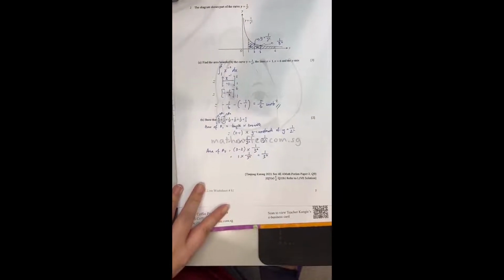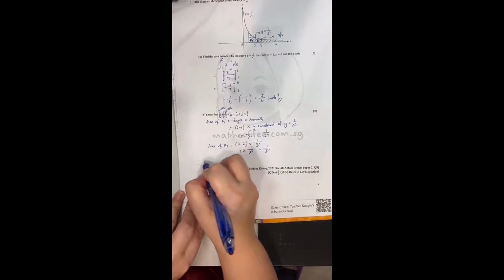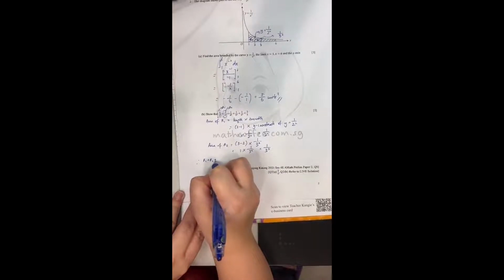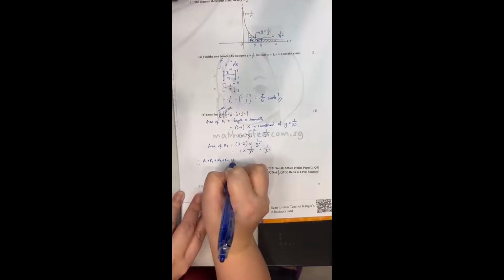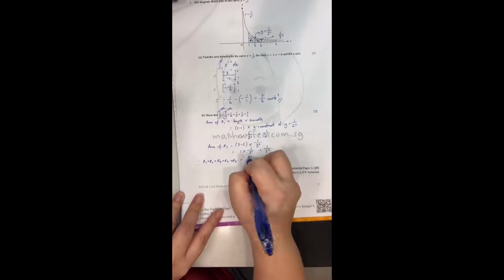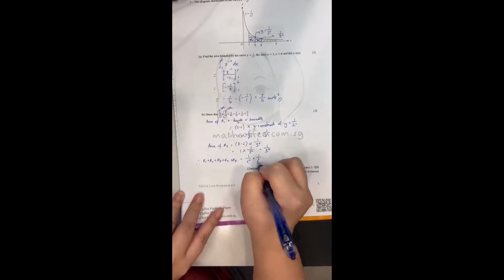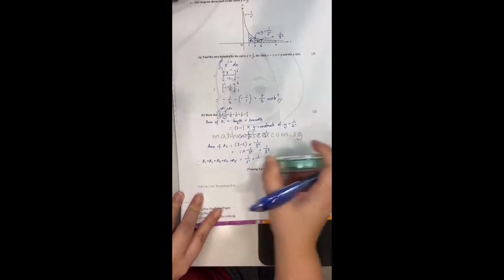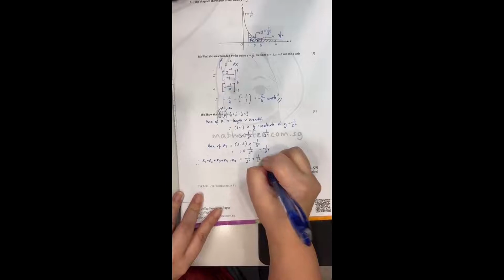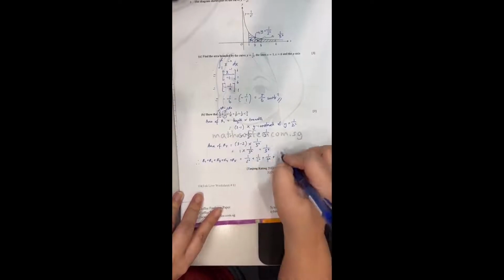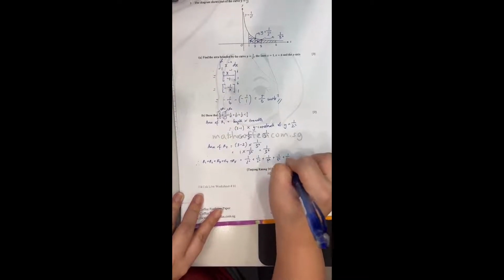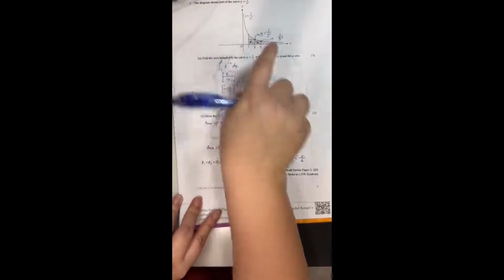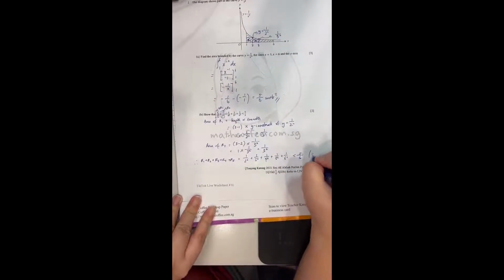Understand? So therefore we will know that R1 plus R2 plus R3 plus R4 plus R5 is equal to 1 over 2 squared, 1 over 3 squared, plus 1 over 4 squared, plus 1 over 5 squared, plus 1 over 6 squared. All of these is less than 5 over 6, because there's always leftover above. So, shown.